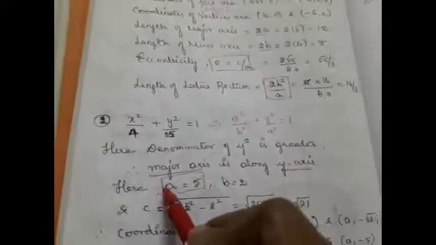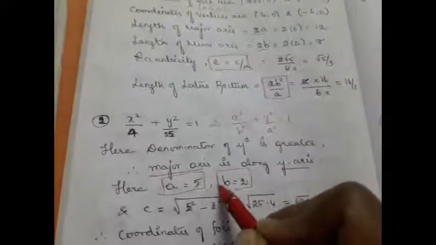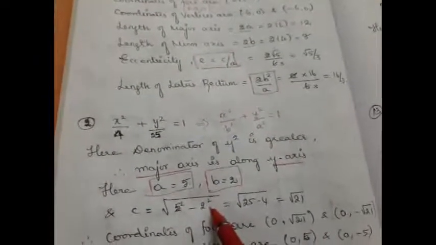Now we have got a and b. So using the a and b values, we can find c. c is the square root of a square minus b square, because we know a square is equal to b square plus c square. So if we substitute, we can find c. Now again we have to list out all the coordinates.